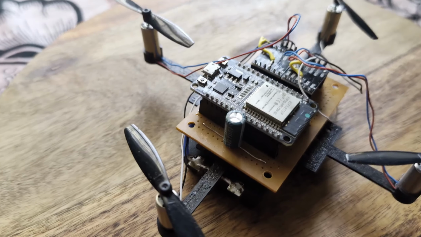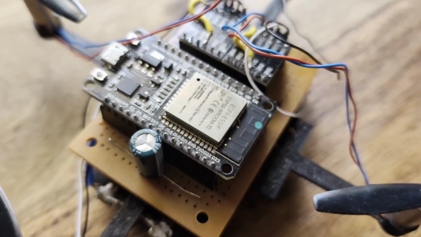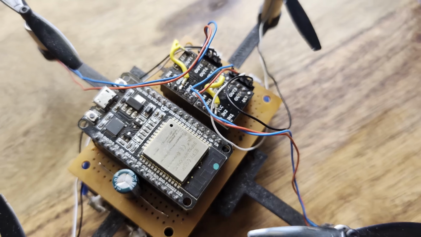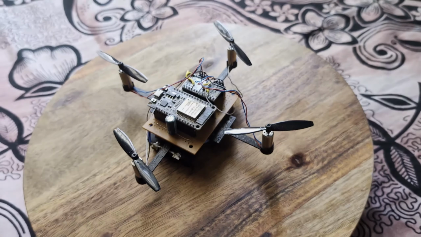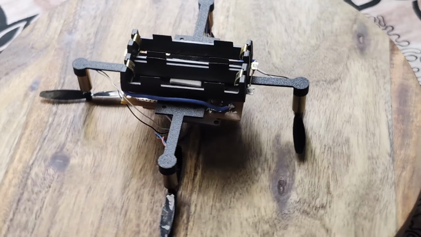So in the next video we'll do sim to real transfer, where all the policies, or all the things that the drone has learned in the RL policy, we'll apply into the real world to this drone and fly it around in our room.